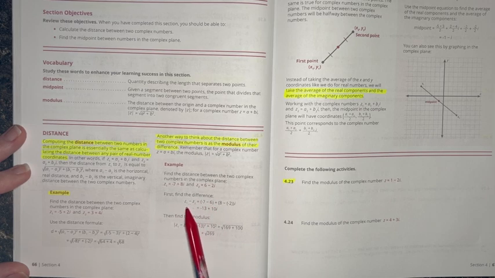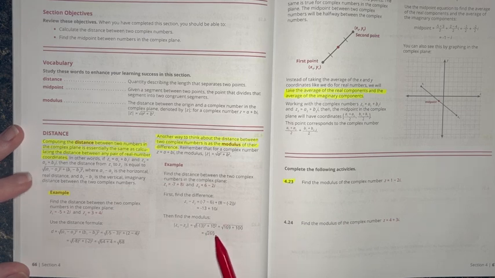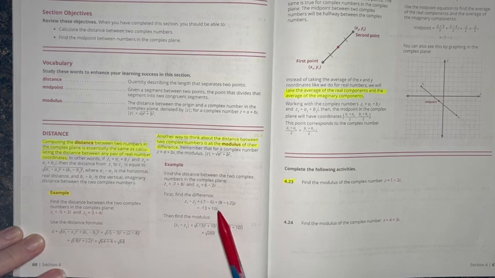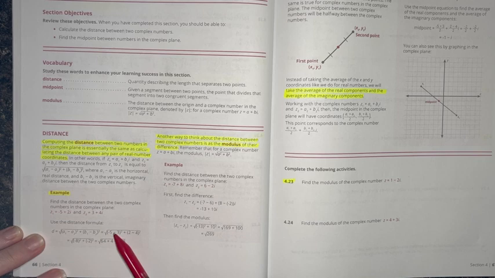First they find the difference, and so here they have the difference, and then they find the modulus of the difference, using 13 for the A and 10 for the B, negative 13. And they get the distance is 200, square root of 269. Now, I don't know that that is worth the time any more than doing it this way.